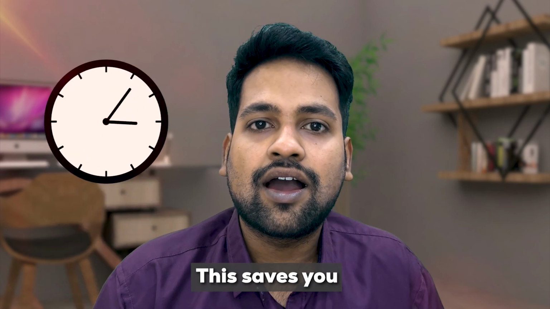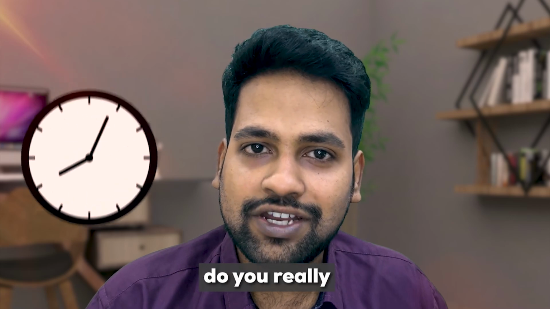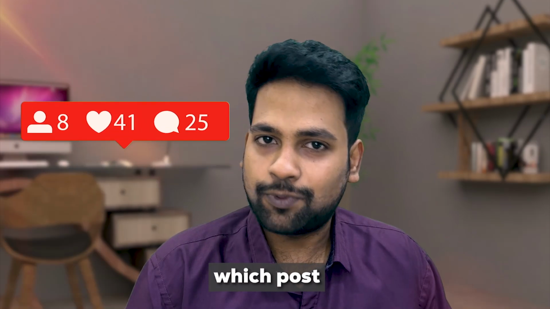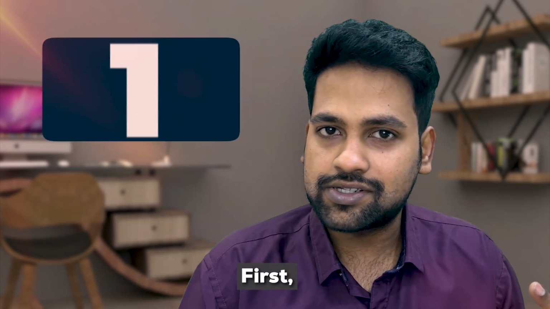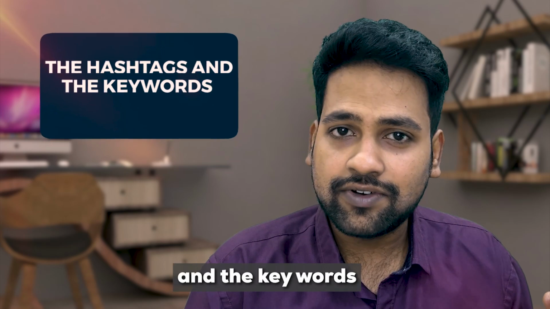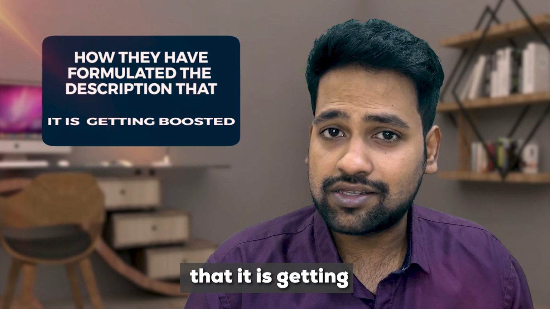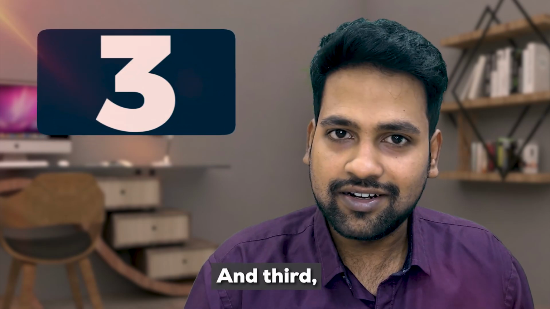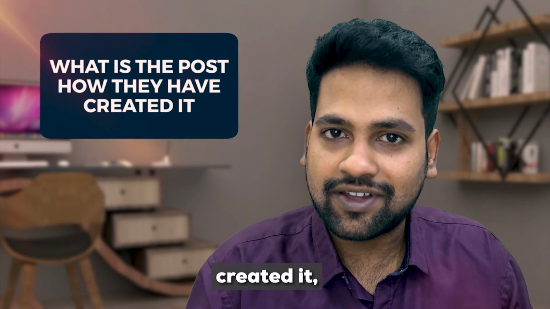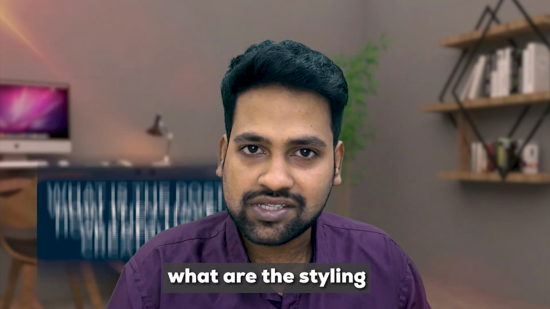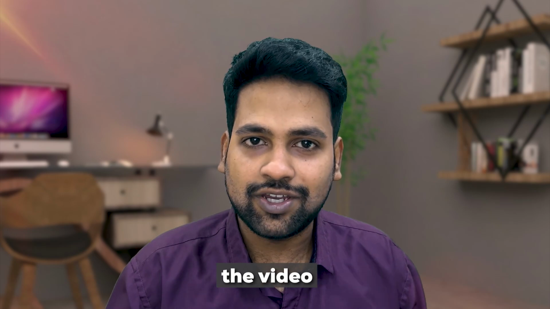This saves you n number of hours based on the size of your business and how many competitors you really want to analyze. After finding out which posts are doing well for your competitors, you should be looking at these main metrics. First, the hashtags and the keywords they have used. Second, how they have formulated the description so that it is getting boosted by the algorithm. And third, and the most important one, what is the post? How have they created it? Is it a graphic? What styling have they used? Is it a video? What angles and overall structure of the video are doing well?